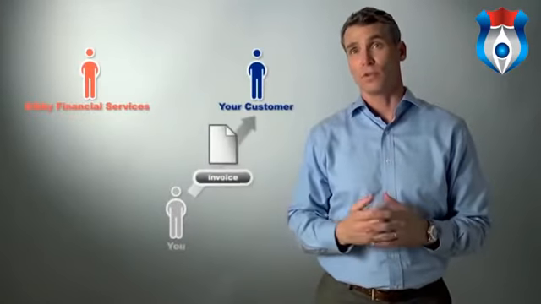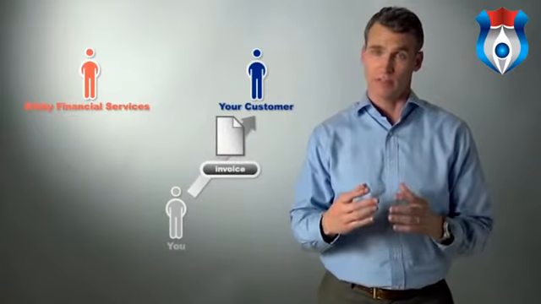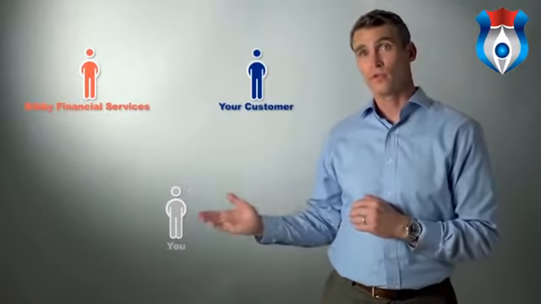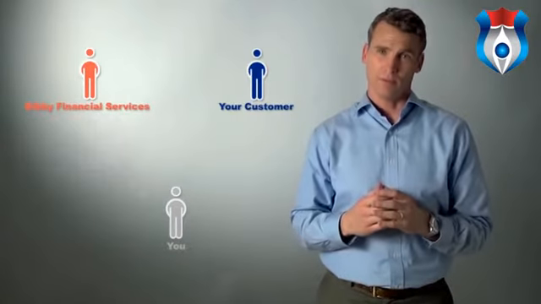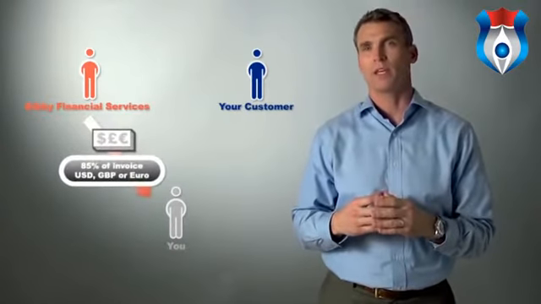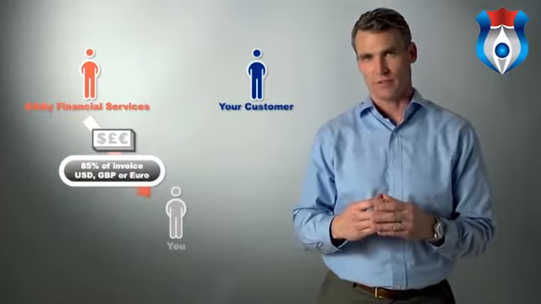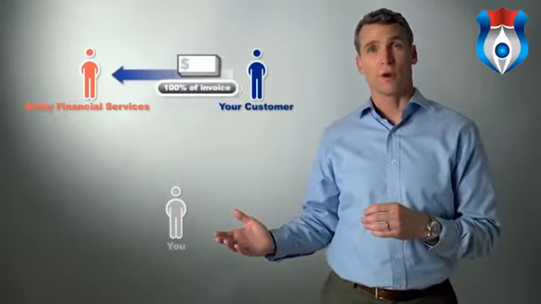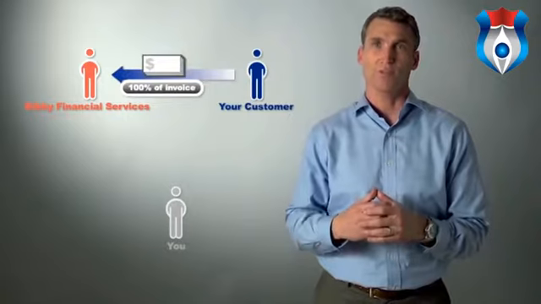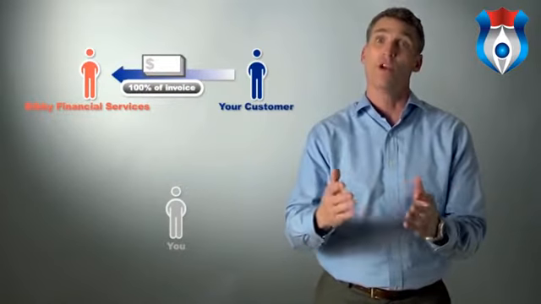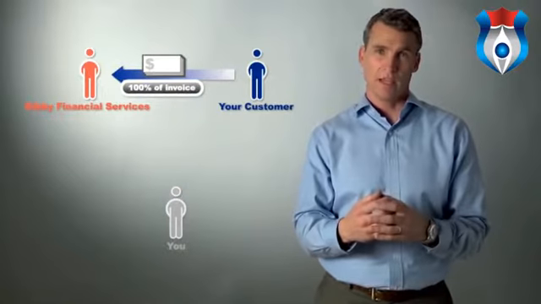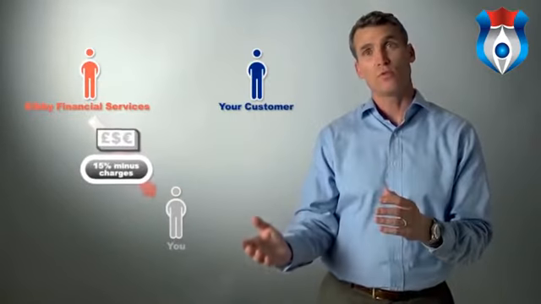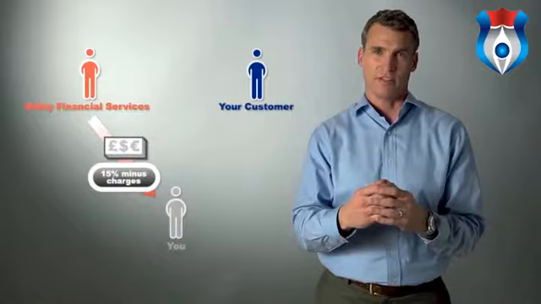Here's how it works. You make a sale and generate an invoice to your customer with specific payment terms. You send the invoice to Bibby International Trade Finance. We buy that invoice from you and immediately pay you up to 85% of its total value. We handle the collection process, accepting multiple currencies and reaching your customers in their own language from one of our many worldwide offices. Once the customer pays us in full, we pay you the remaining 15% minus our fees.